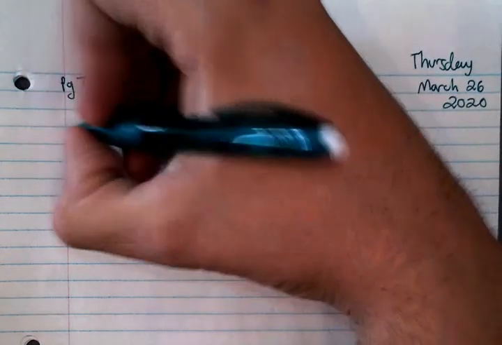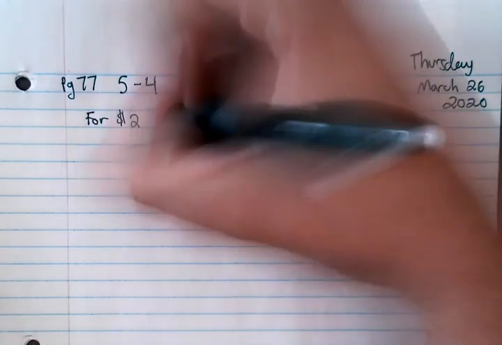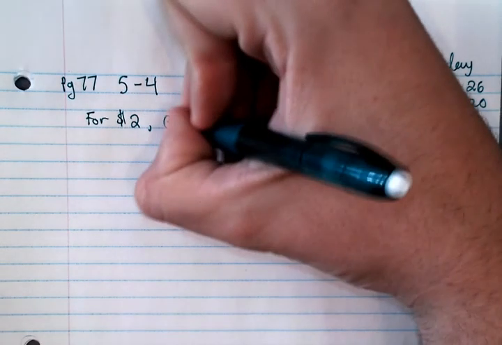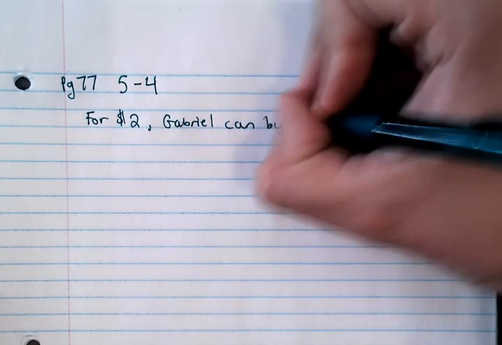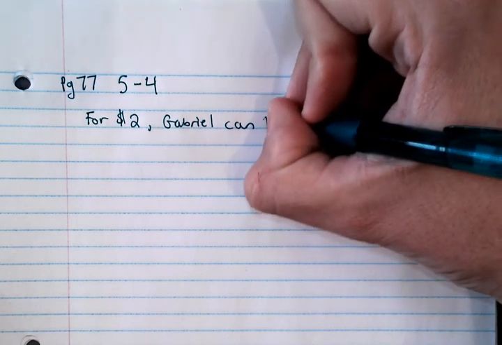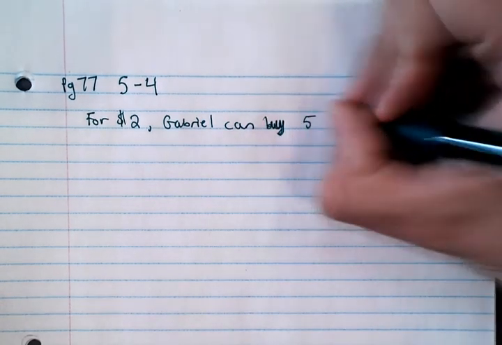So it says that for $2, Gabriel can buy 5 chocolates.